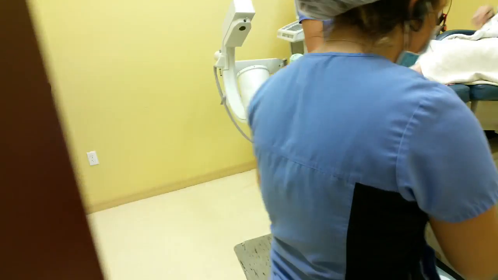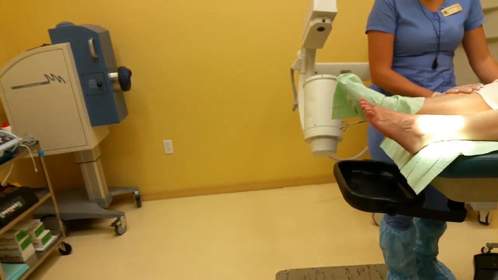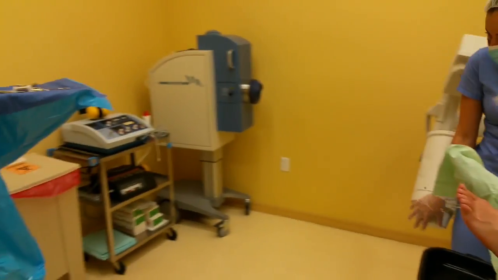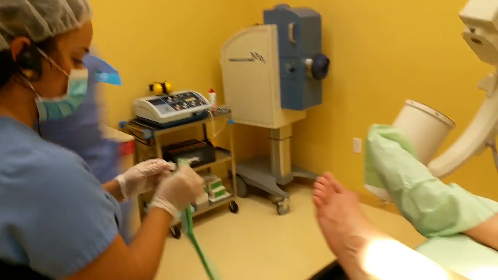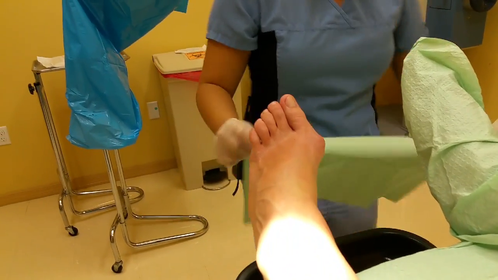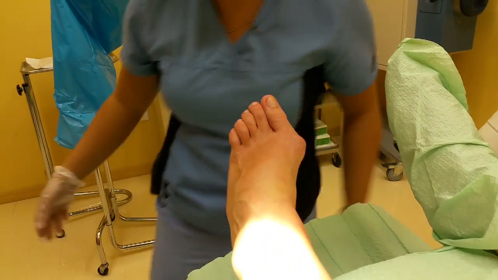This is the OR for the bunionectomy. Patient is being prepped right now. Let's go in and take a look and go through the process. Patient's already been pre-numbed before she comes into the operating room. Heading on in, we are prepping the foot for the bunionectomy. Right about here, this is the bunion we're going to take out today.